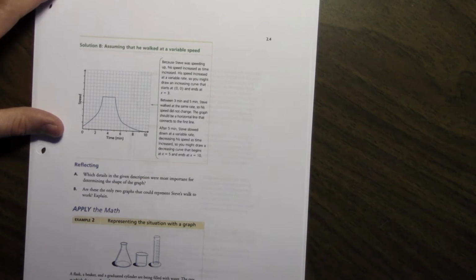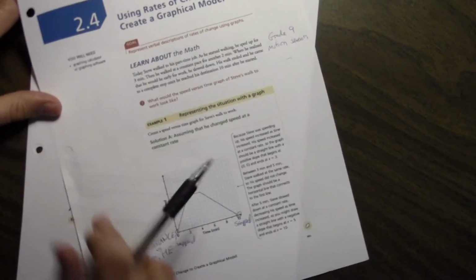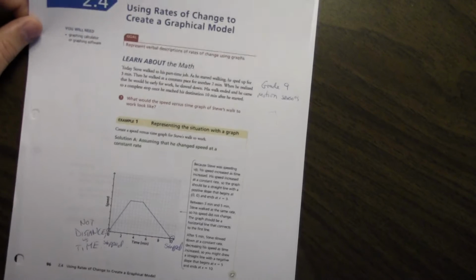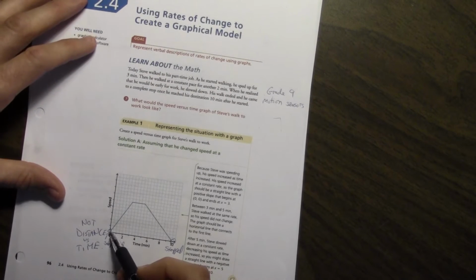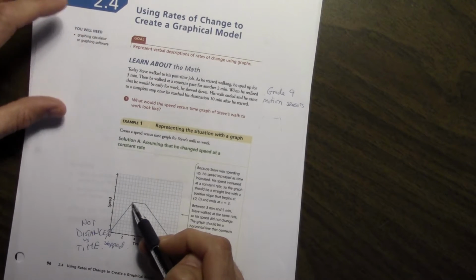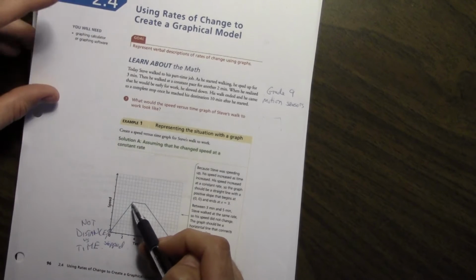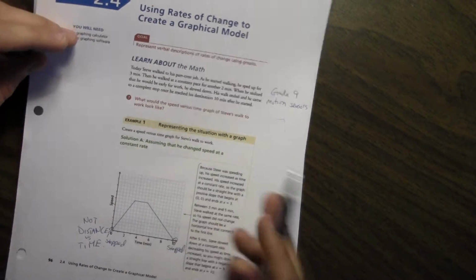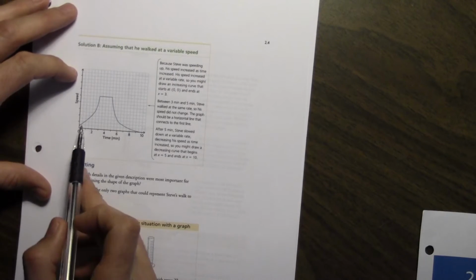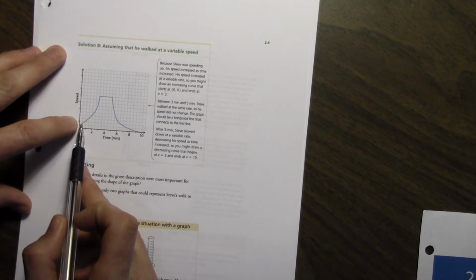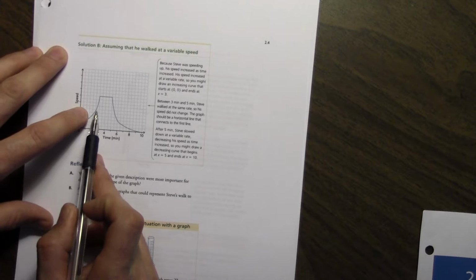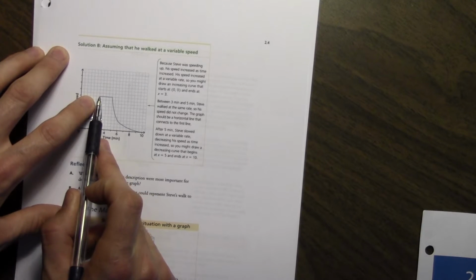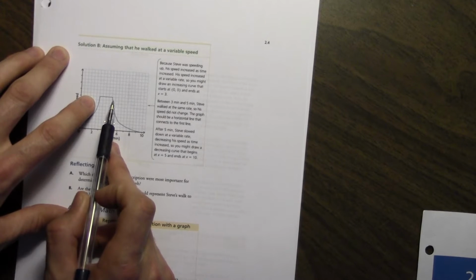So this first one, solution A, it says, assuming that he changed speed at a constant rate. So this means that his speed was changing or increasing at a constant rate. Okay, so it was a straight line. This means that it took him a while. He picked up a quick walk, then he started jogging, and now he's running. And then he runs at a constant speed. And now he starts slowing down.